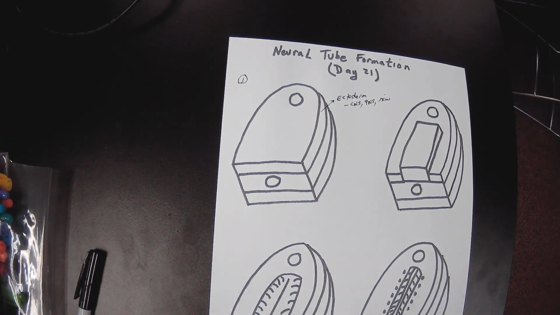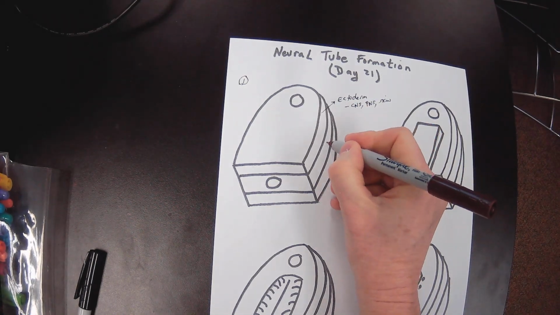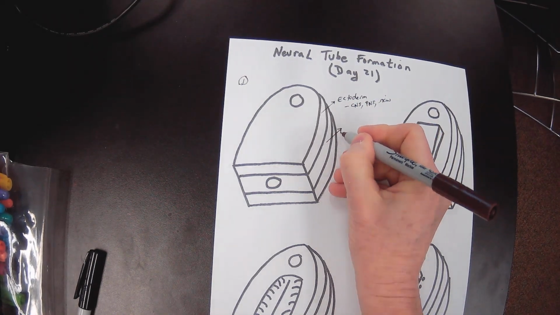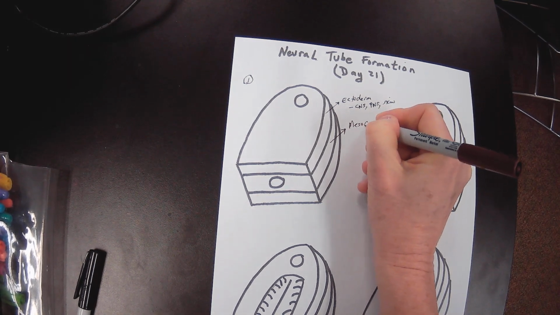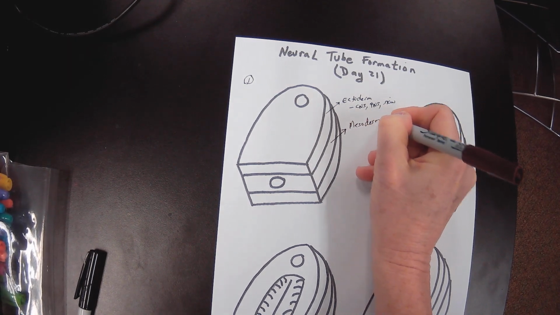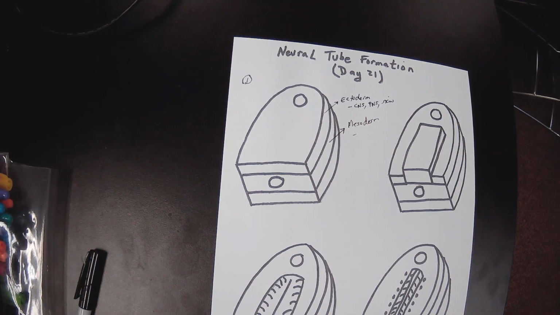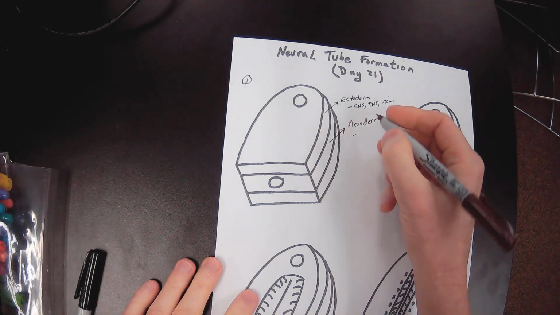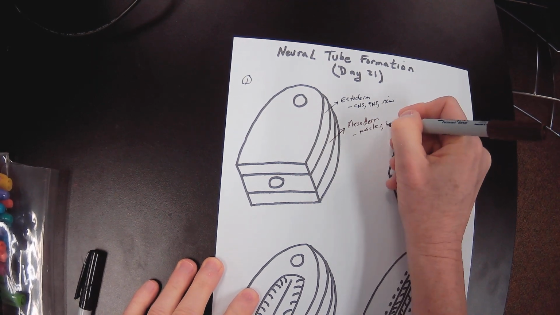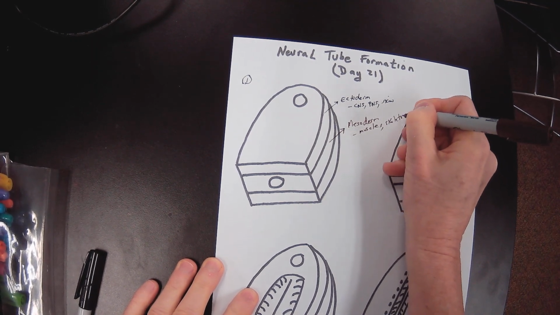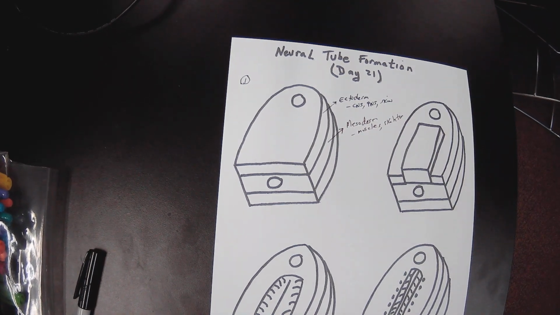Then you have your middle layer. Your middle layer is known as your mesoderm, M-E-S-O-D-E-R-M. So your mesoderm, or the middle layer, will eventually become the muscles and skeleton of the embryo.